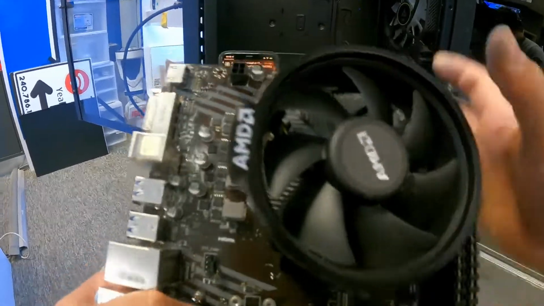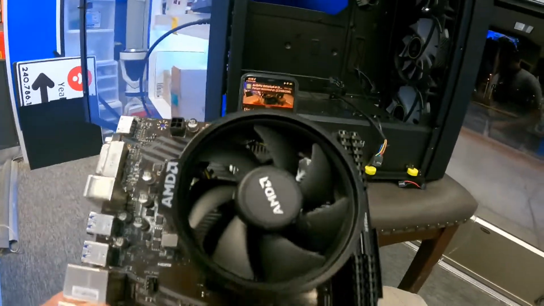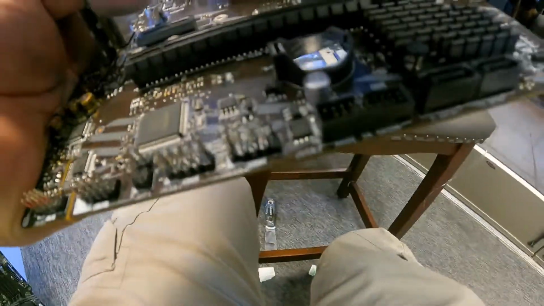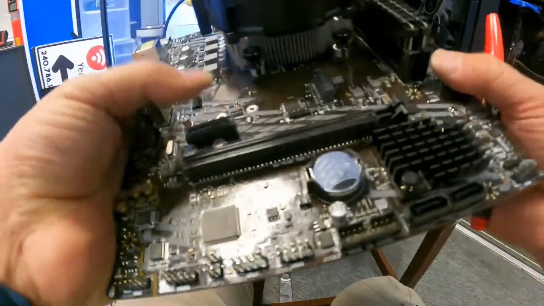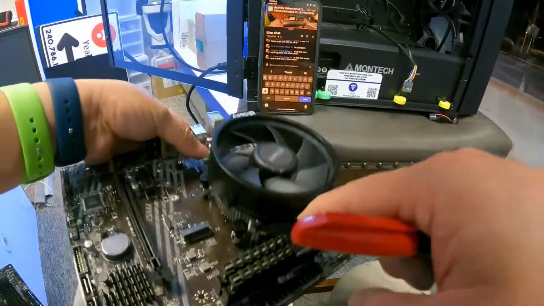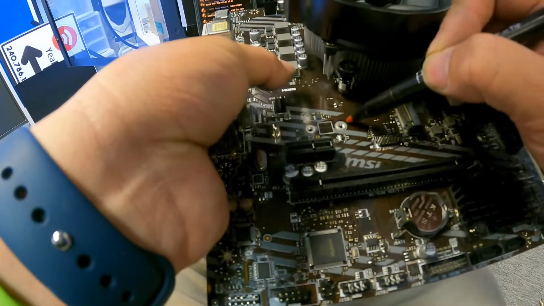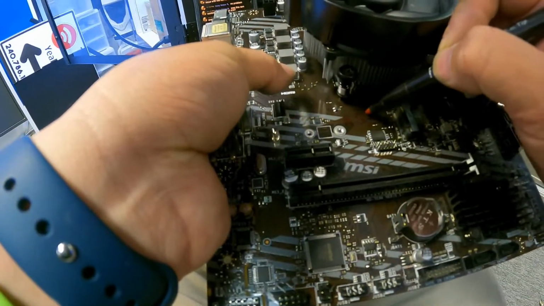But yeah, they're both MSIs. So for point of reference, we'll call this one, there it is, MSI A520M. We'll call it A520.